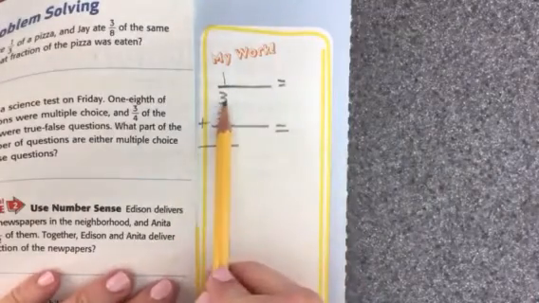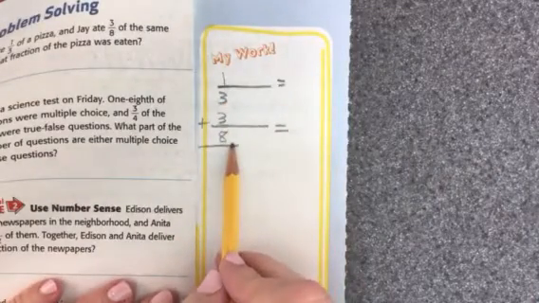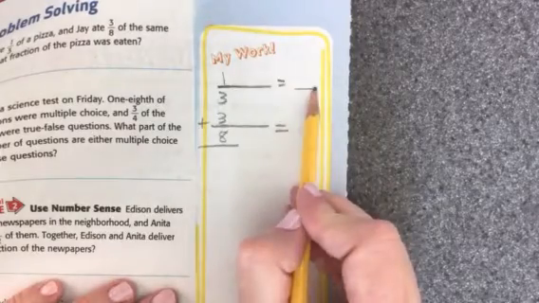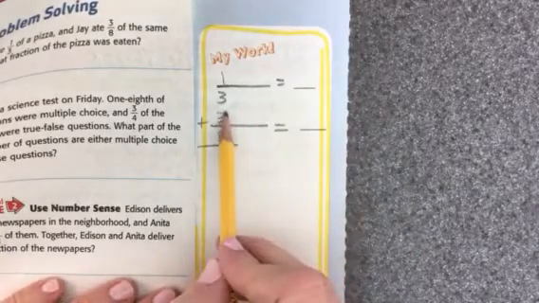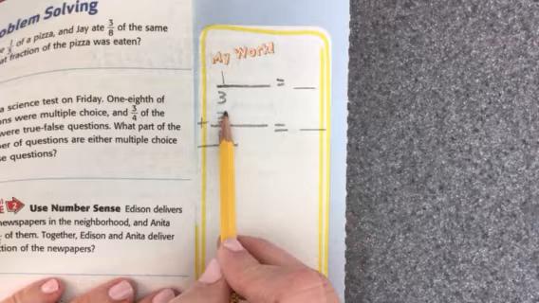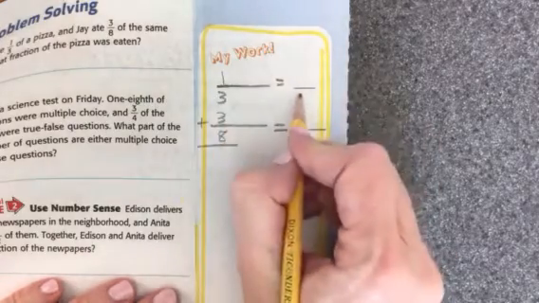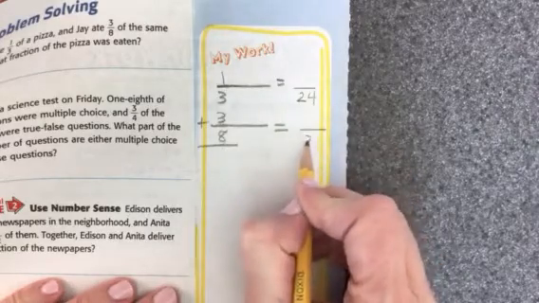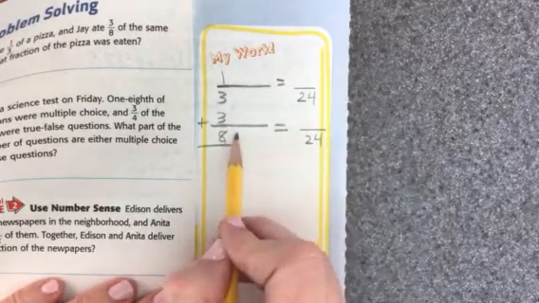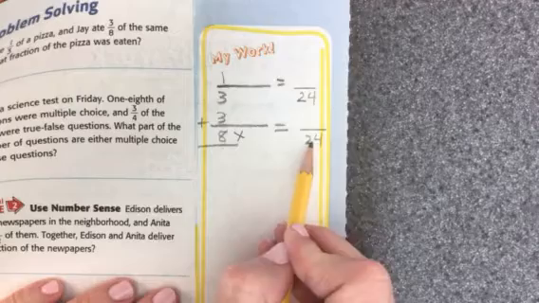So you'll do multiples of 3 and multiples of 8. When you find the number, multiples of 3: 3, 6, 9, 12, 15, 18, 21, 24. And I know that 8 goes into 24, so it is going to be 24 on this one. Then you figure out what to do to get to 24 and complete the problem.